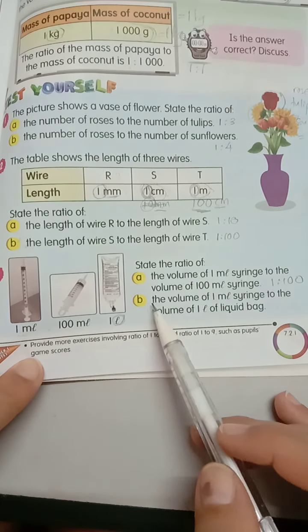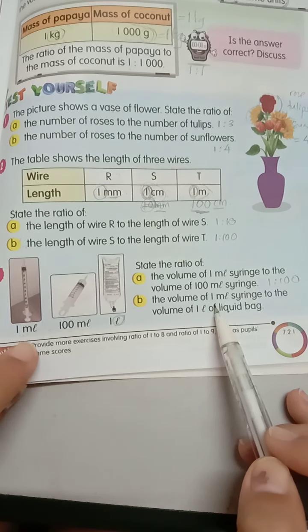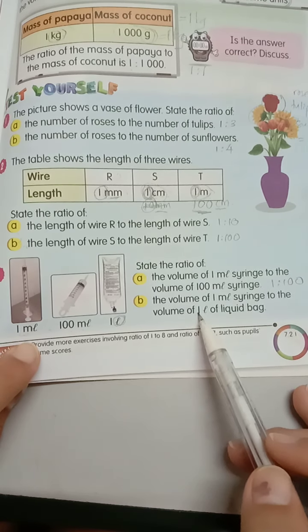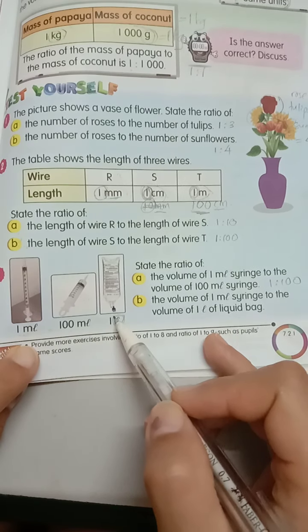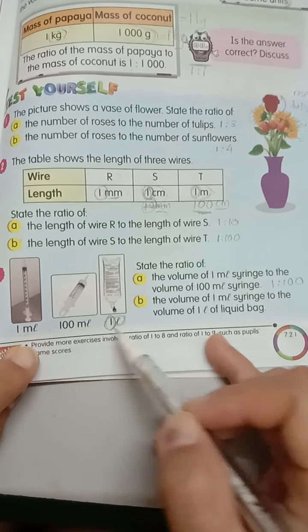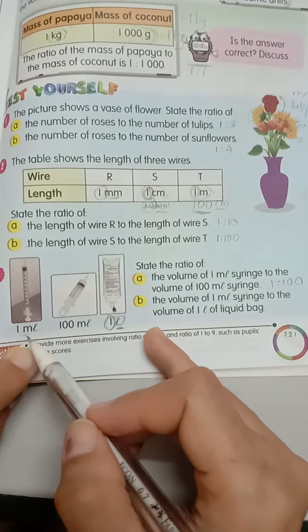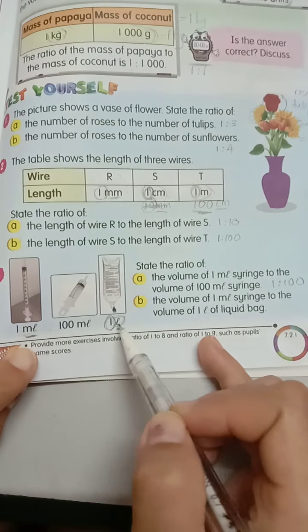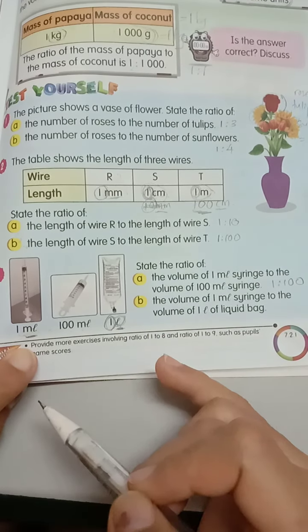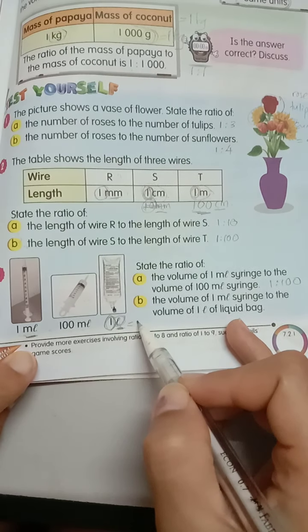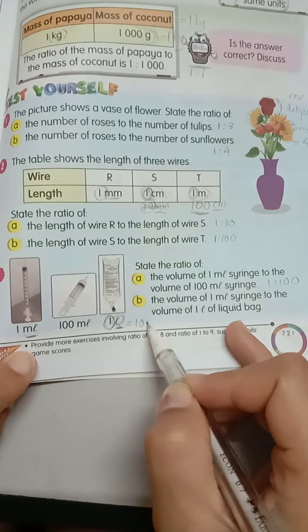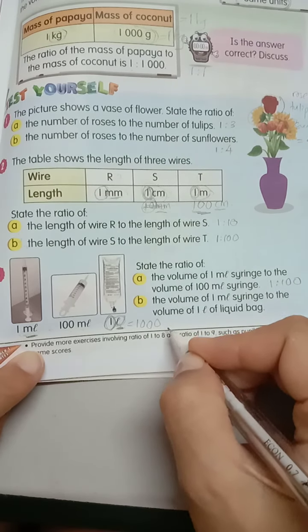Now, state the ratio of the volume of 1 milliliter syringe to the volume of 1 liter liquid bag. Okay, here we cannot take the number 1 here because this is in liter and this is in milliliter. We need to change this to milliliter. You have learned that 1 liter is equal to 1,000 milliliters.